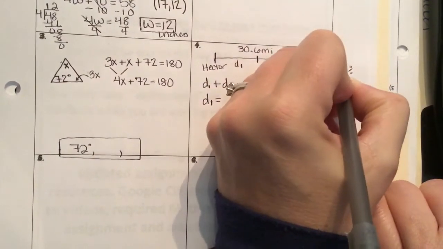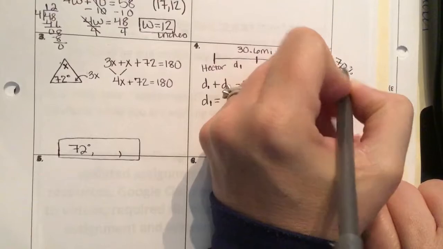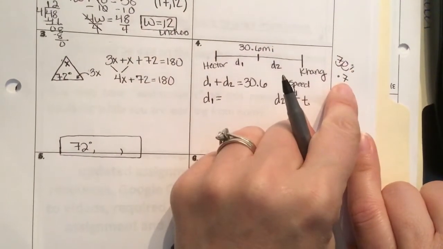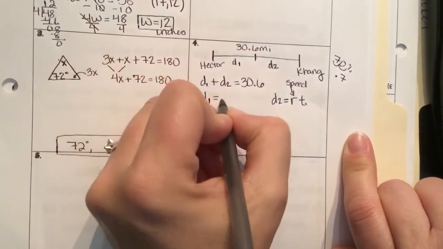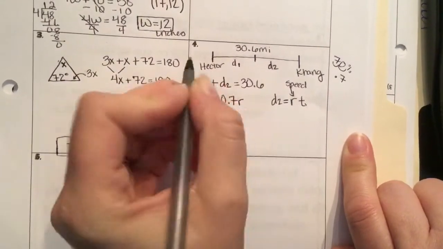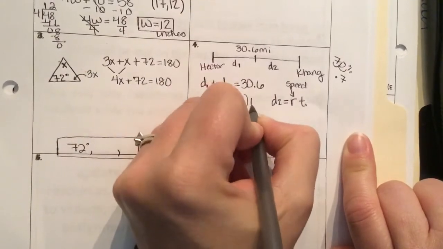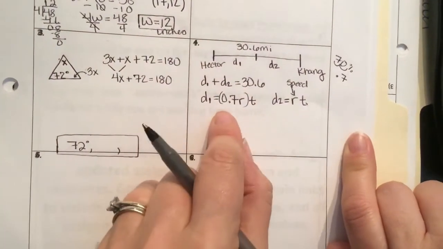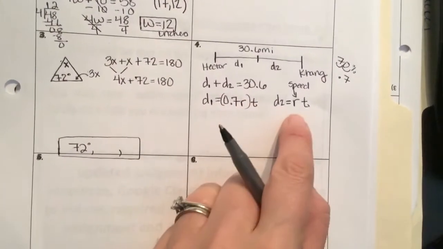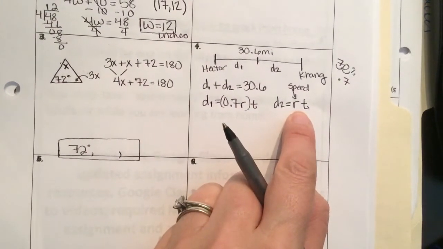You divide it by 100, backs that decimal up twice, so it'd be 0.7. So 70% or 0.7. So we're going to put 0.7 r, and right, that's his rate times time. I'm just using parentheses so that I know that it's 0.7 of King's speed, right? And that's King's speed with an r.